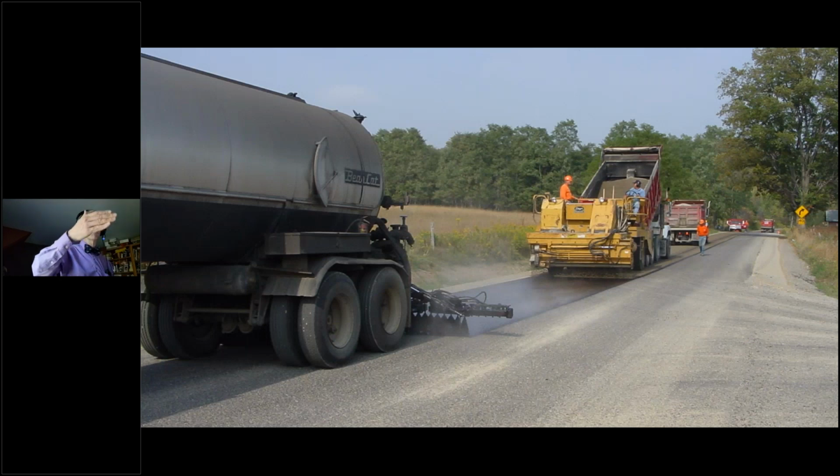This distance between the distributor and the spreader is really key. Keep it short. The shorter is better. With a rapid set, you might have as few as 30 seconds to get those stones down, okay? And then, of course, you can roll them into place.